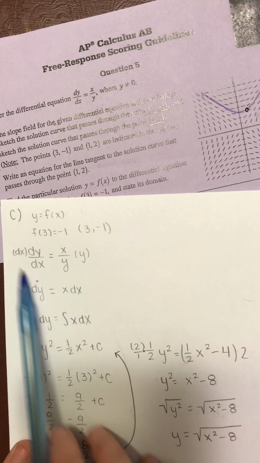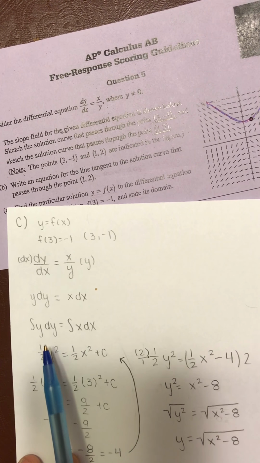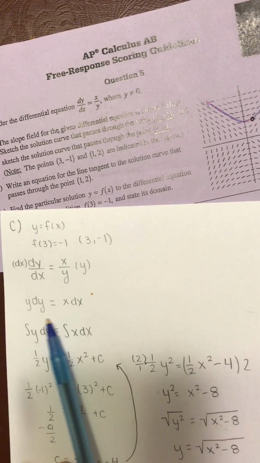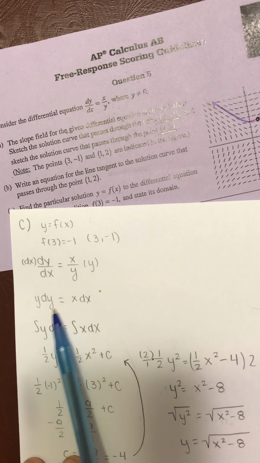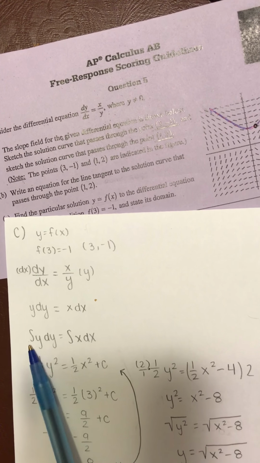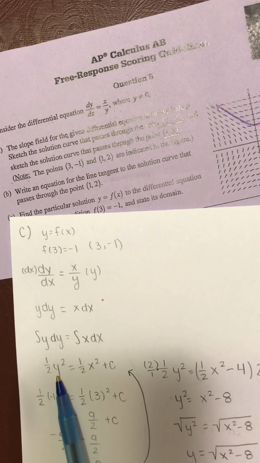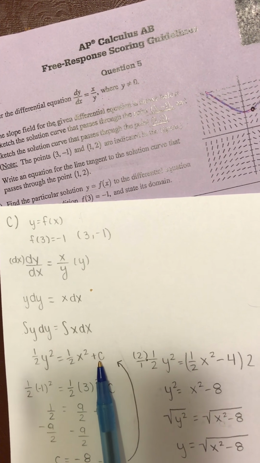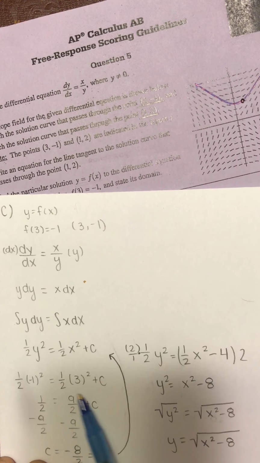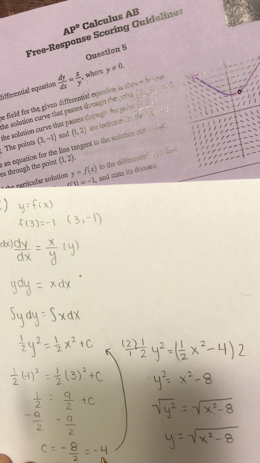So we have our original differential equation given, which is dy/dx equals x over y. We can divide those variables up to be on the same side, and you get y dy equals x dx. We can take the integrals of both sides, and we get 1/2 y squared equals 1/2 x squared plus c. Now we want to solve for c by plugging in the initial point given, and that c simplifies to negative 4.